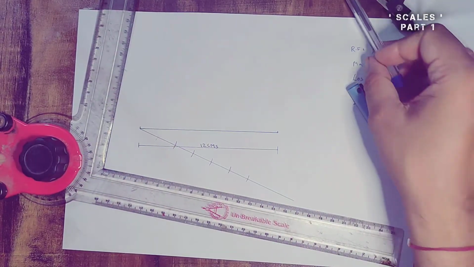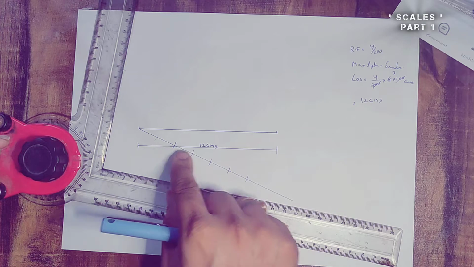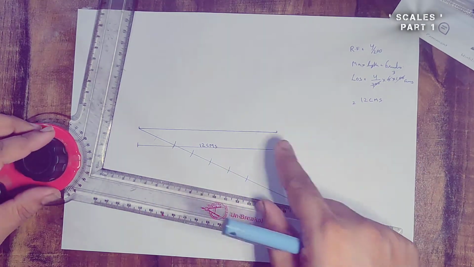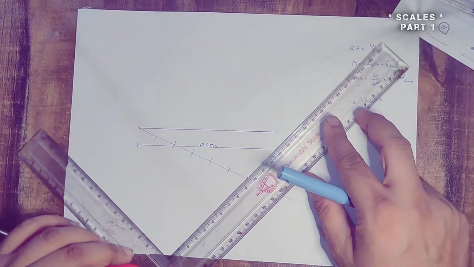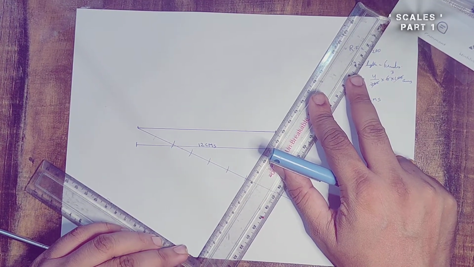This is because 6 meters is represented by 12 centimeters. 12 centimeter is equivalent to 6 meters. So we have made 6 divisions of this line.